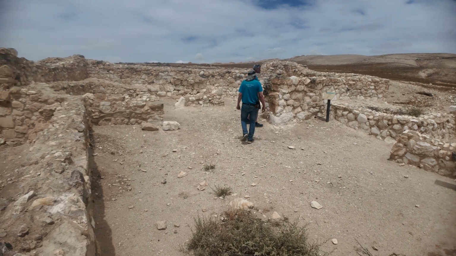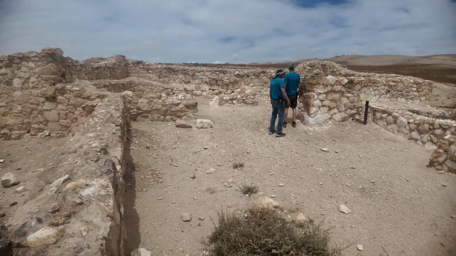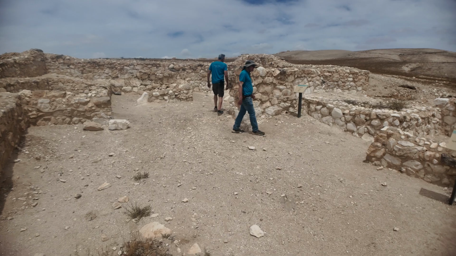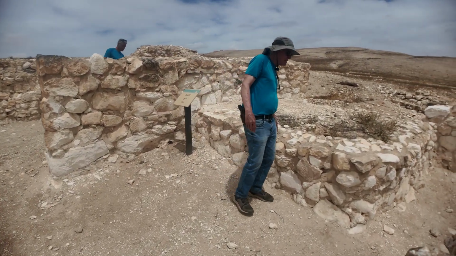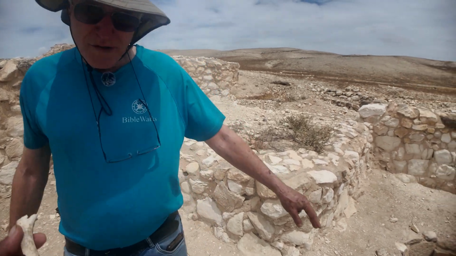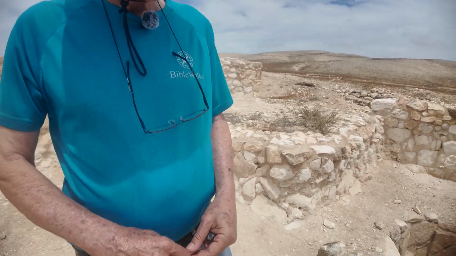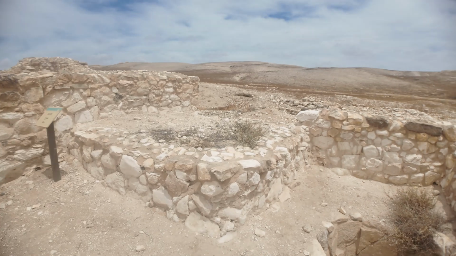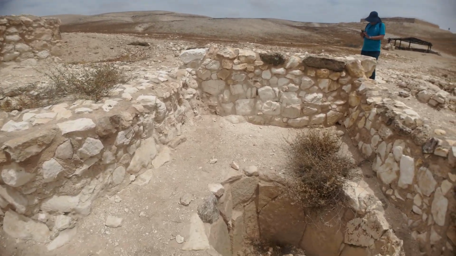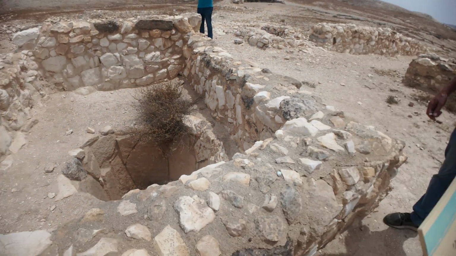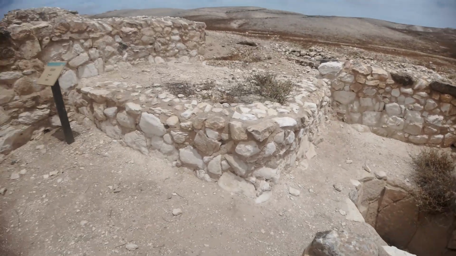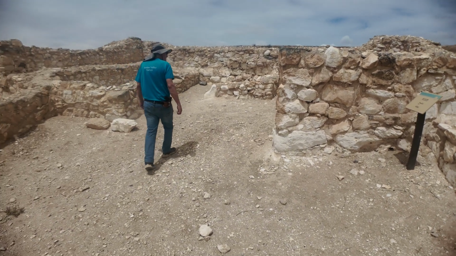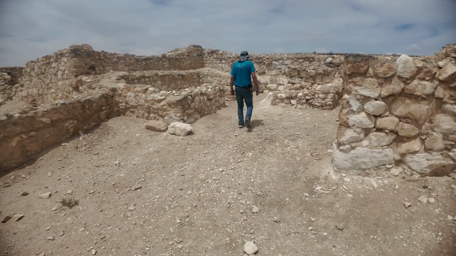Okay, what can we see here? There is an altar here for sacrificing. And over here there's a cultic basin, and this is the temple.